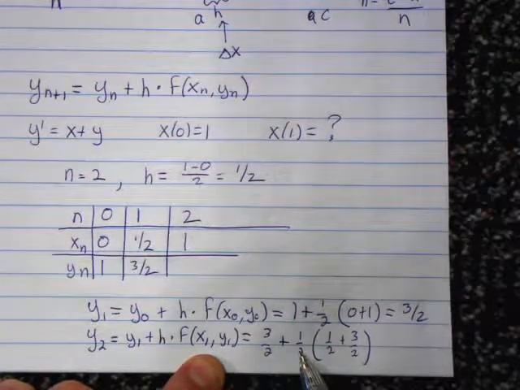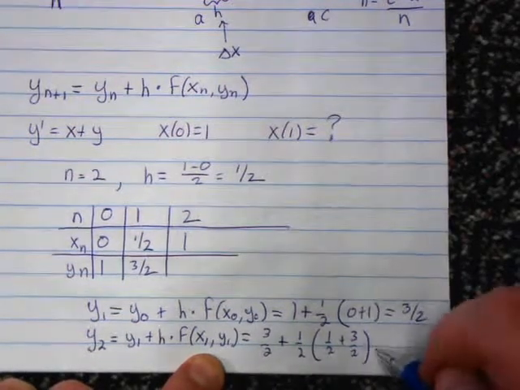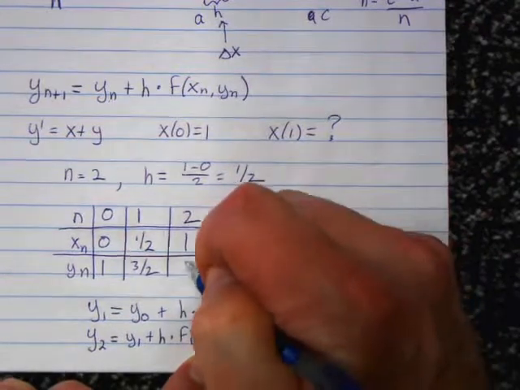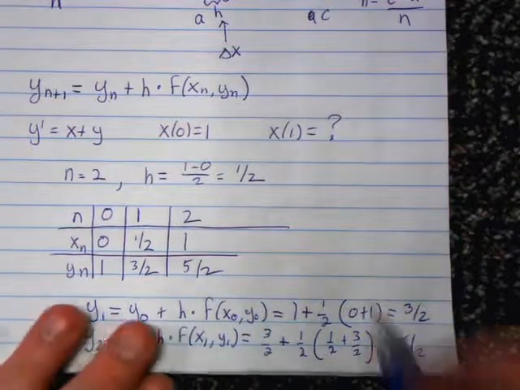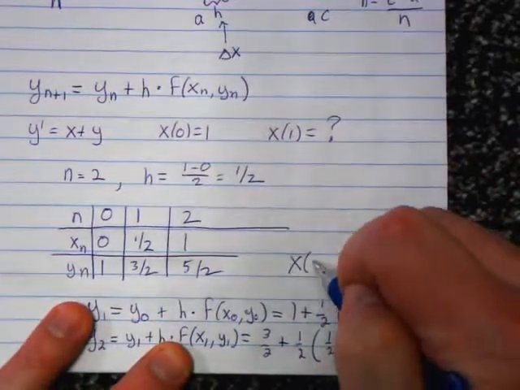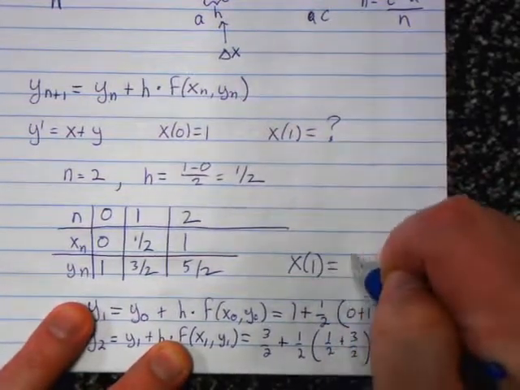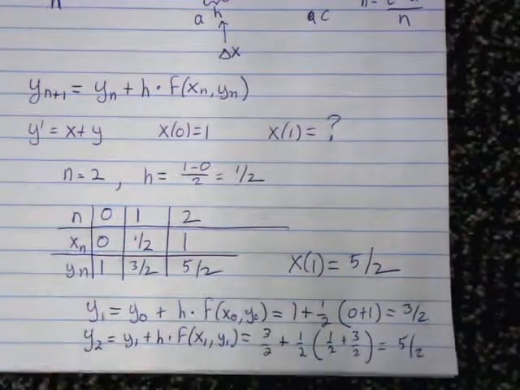2 times 1/2? So y2 equals 5/2. So that's 5/2 when you add it all up. So our approximation for x at 1 is 5/2.